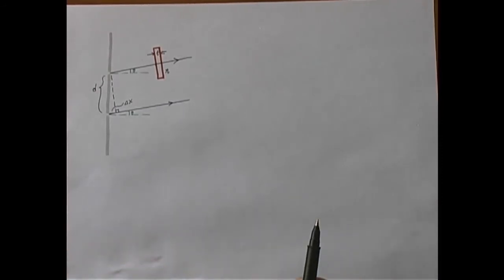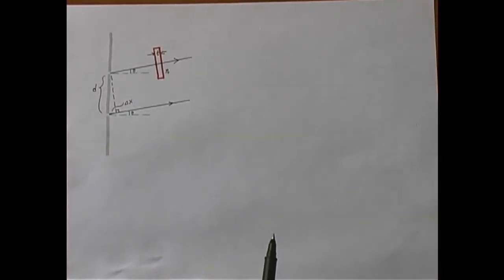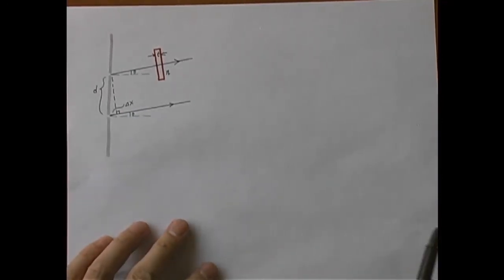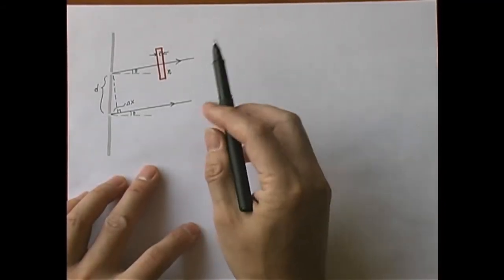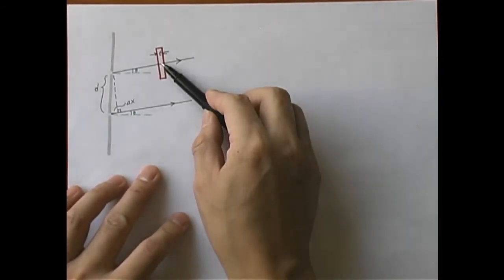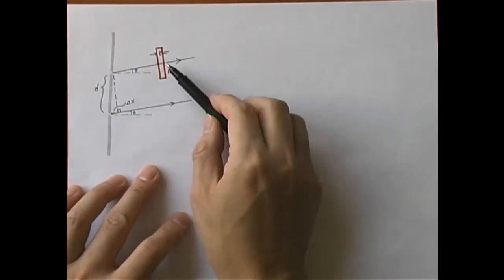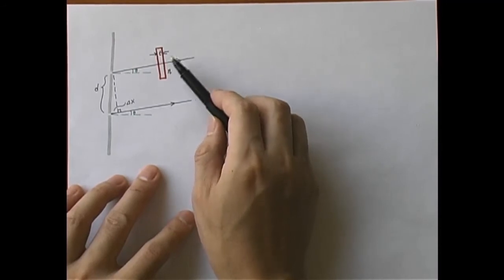So let me look for the angle theta naught, such that along that angle, the two waves will have exactly the same phase. That will again be the center of the interference pattern. So what I'm looking for is a cancellation between the added phase here and an added phase there. What is the added phase here? Well, without this glass slab, how many wavelengths would it travel?